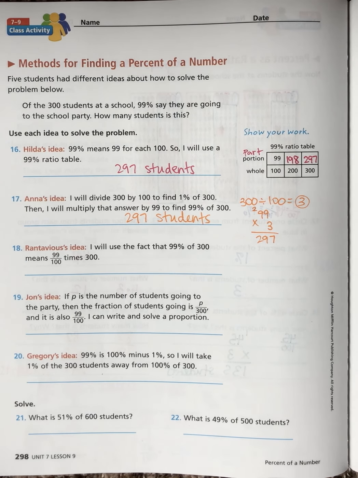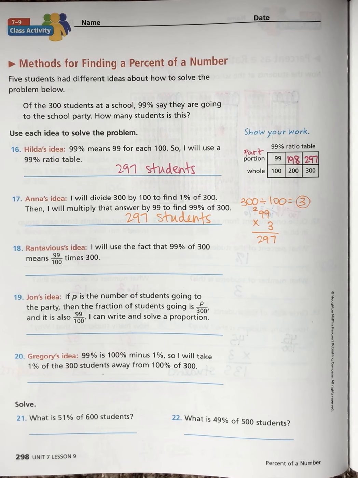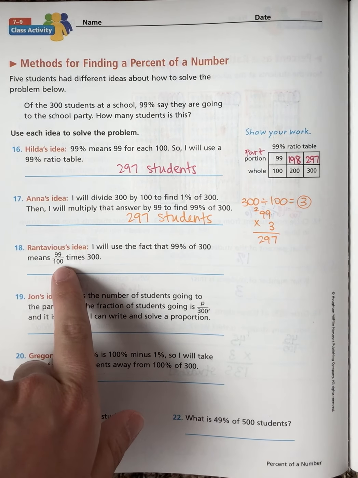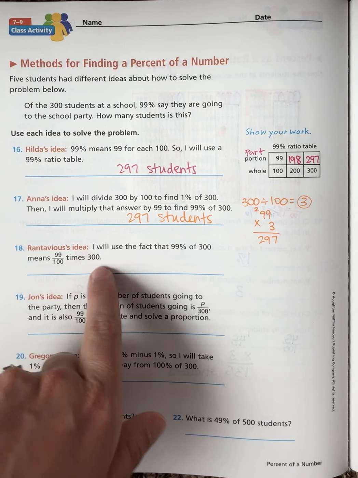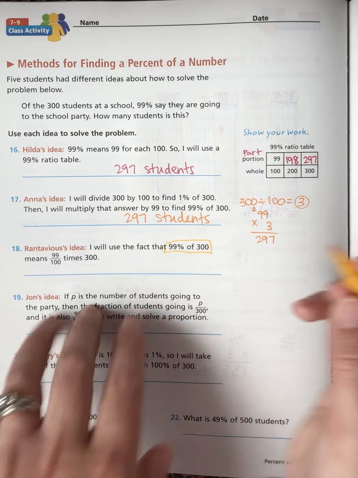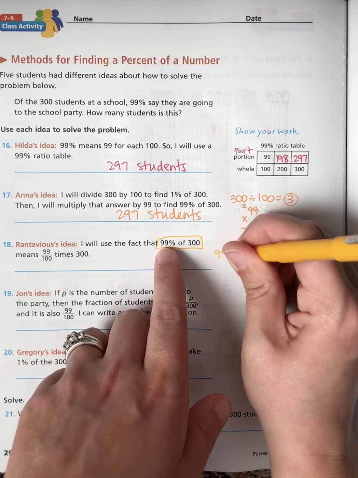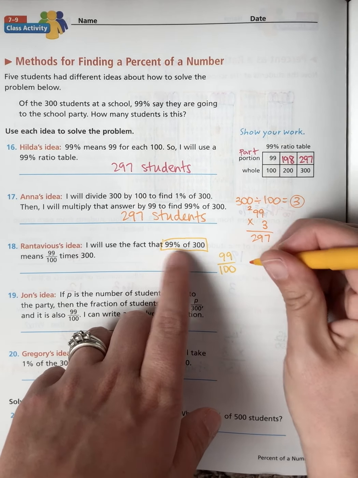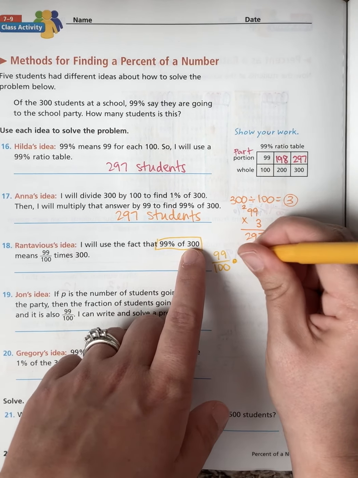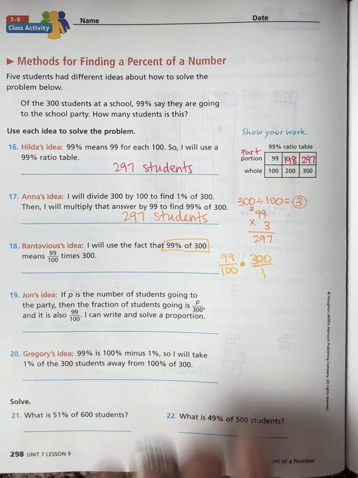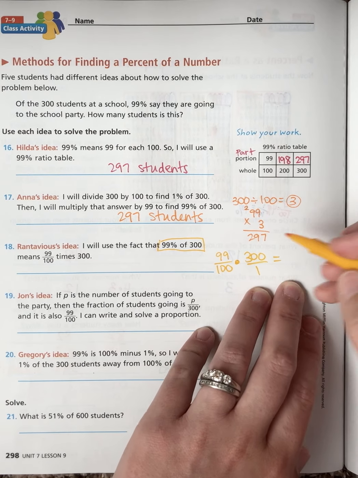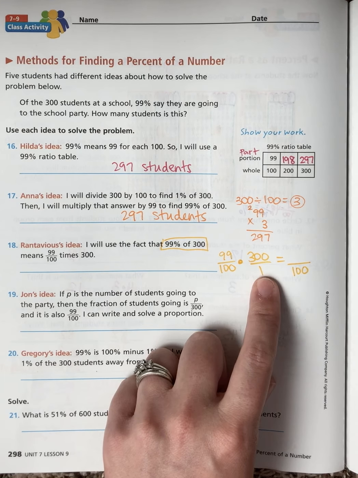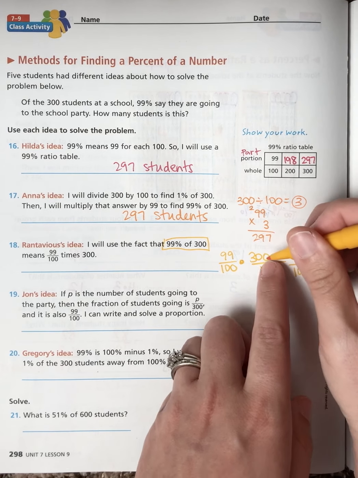All right. The third student says, I'm going to use the fact that 99% of 300 means 99 out of 100 times 300. So this is the student that goes like this. I'm going to turn this into, the 99% turns into a fraction, of turns into a multiplication sign, and then 300 is just 300 over 1. So this student solves 99 times 300 for the numerator, 100 times 1 for the denominator. So I better solve 99 times 300.